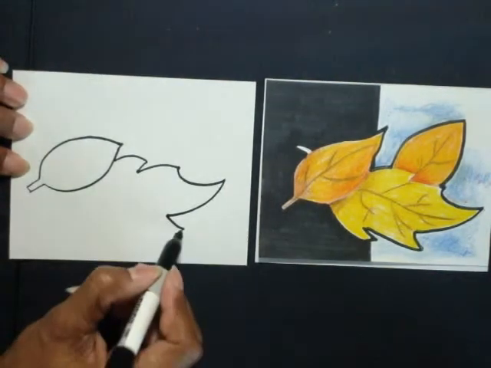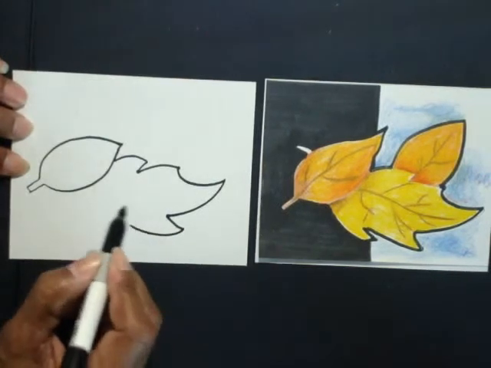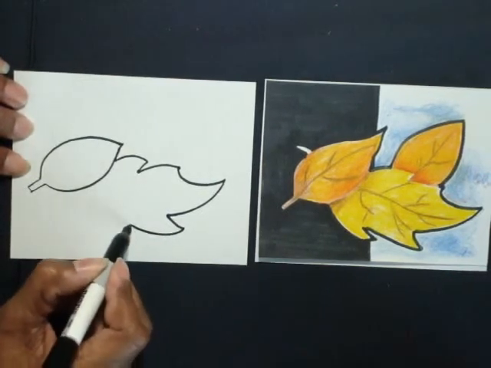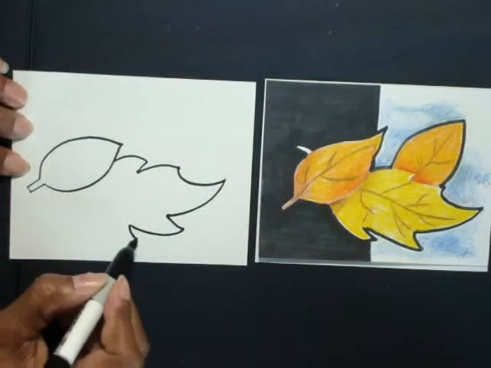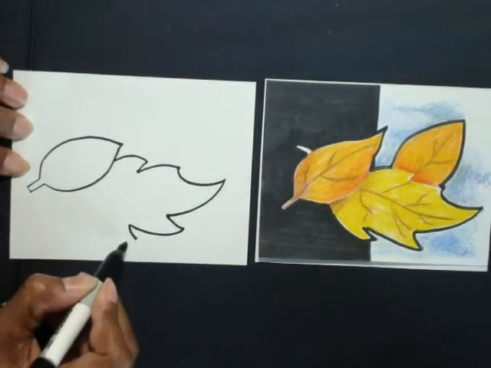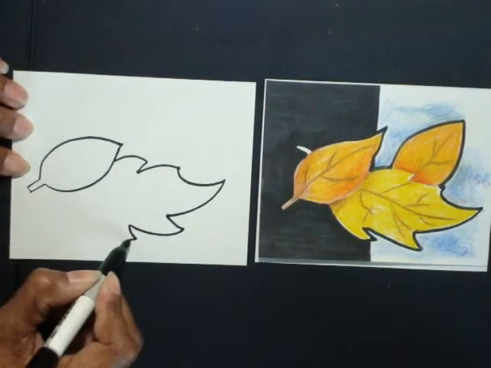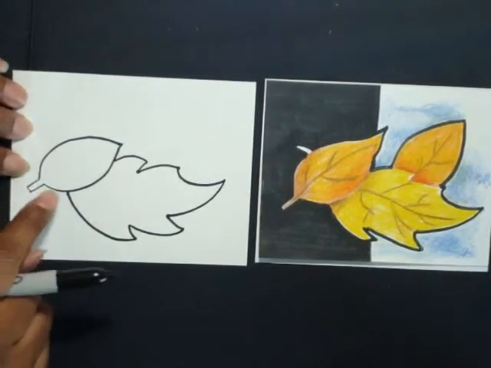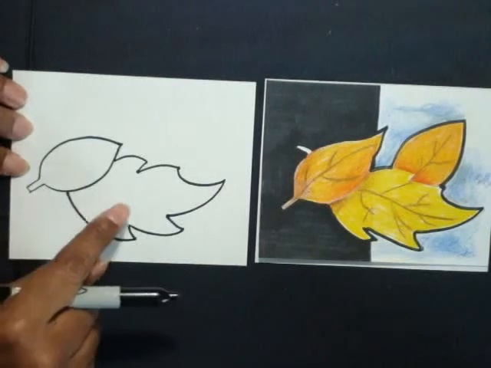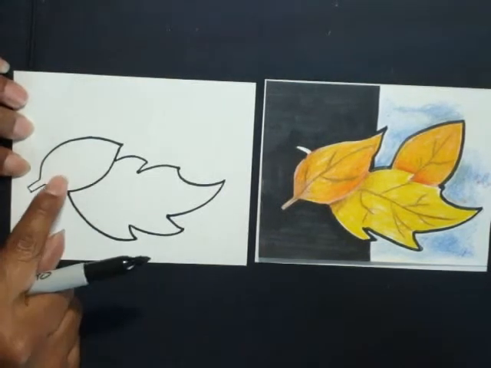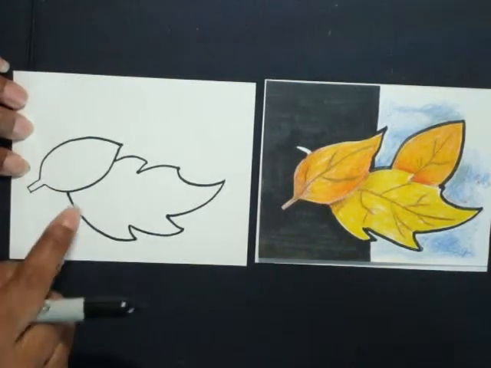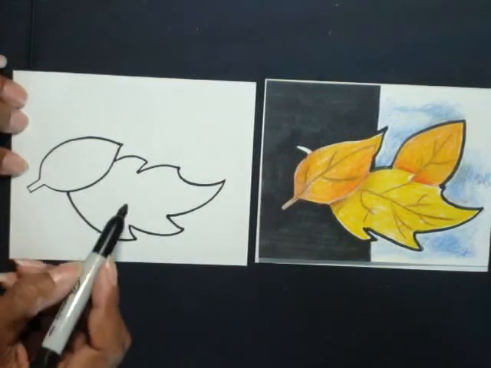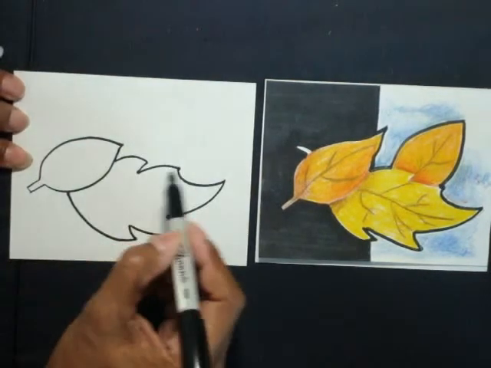Doesn't have to be exactly like mine. Back in, so we're going in, out, in and out. A short curve here. Now I'm going to make a long curve and connect to there. So this is showing overlapping. So it looks like 1 leaf is behind the first leaf. That's called overlapping.